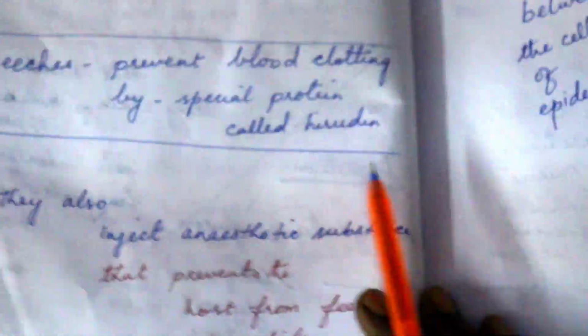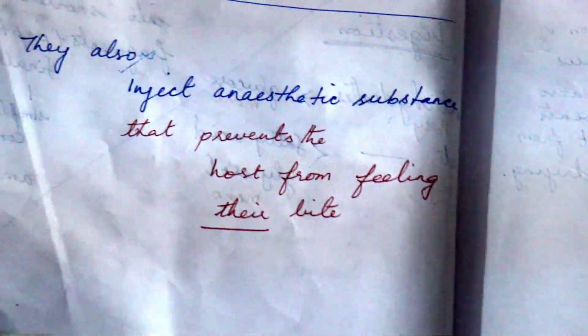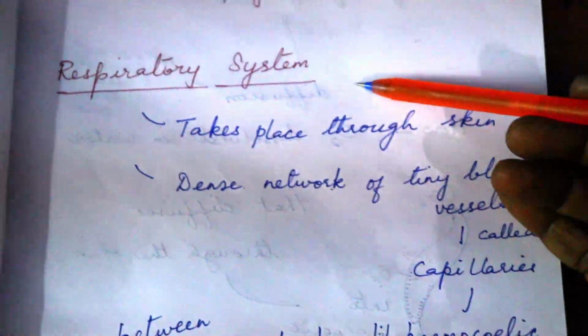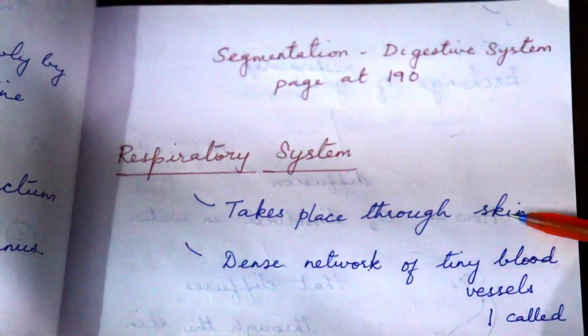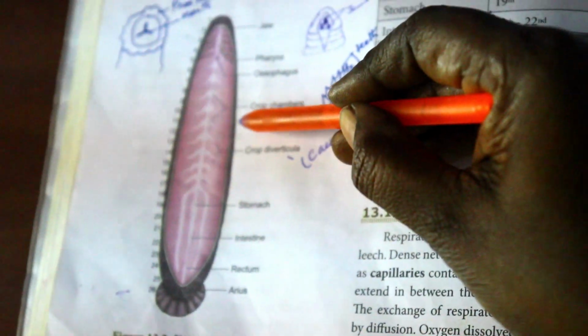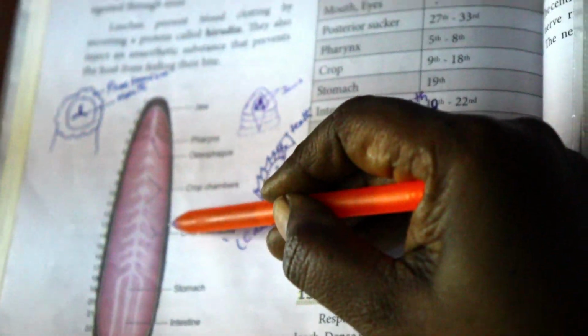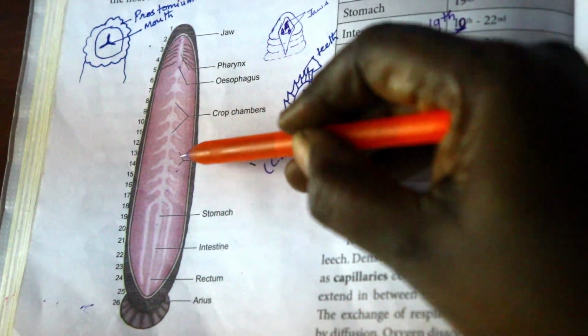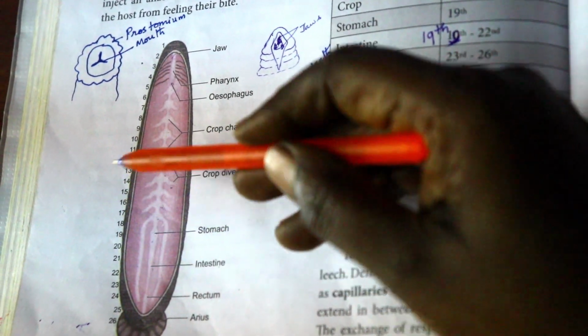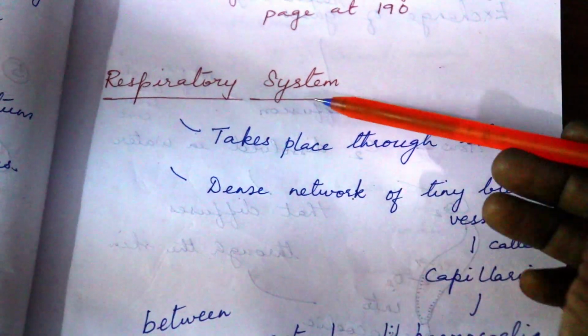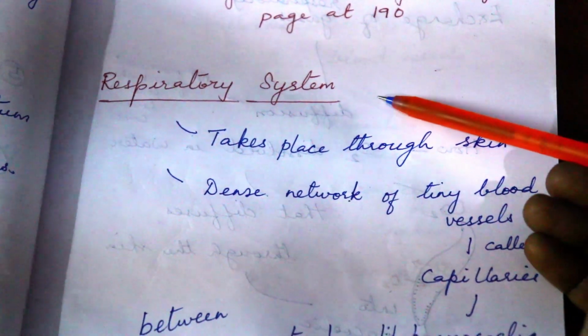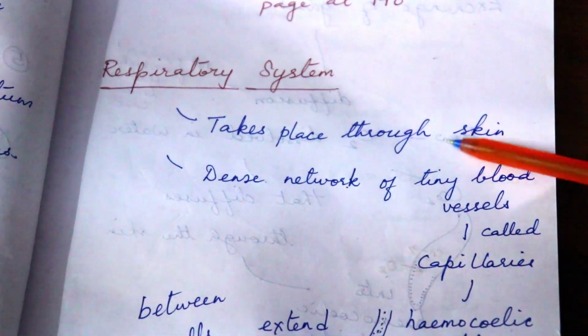Coming to the respiratory system. Respiratory system is very, very simple. It takes place through the skin. So through the skin of the leech, respiration takes place. Remember, if leech is present in water, the respiratory system of leech is very simple. It takes place through the skin, children.